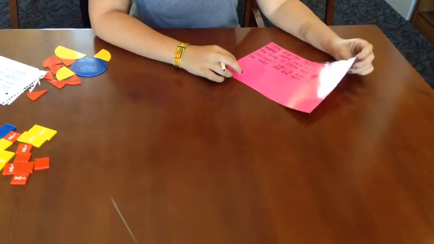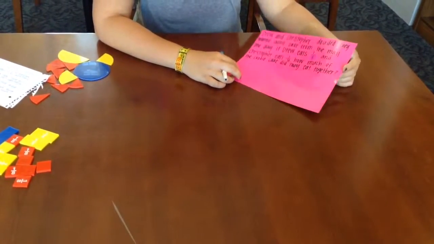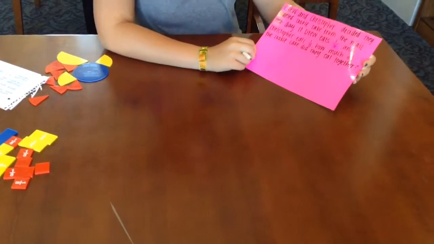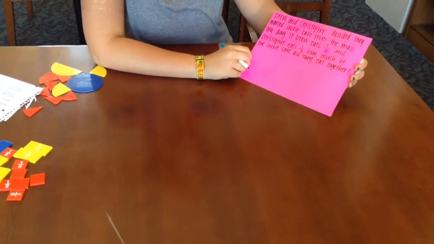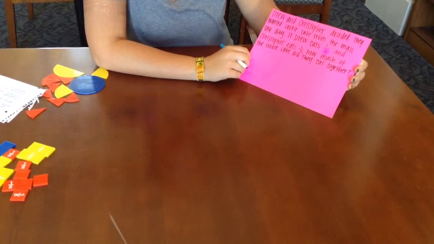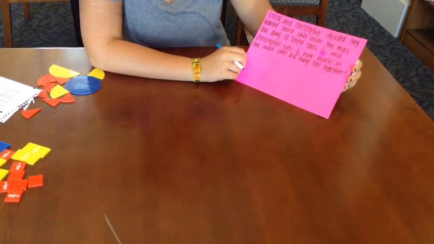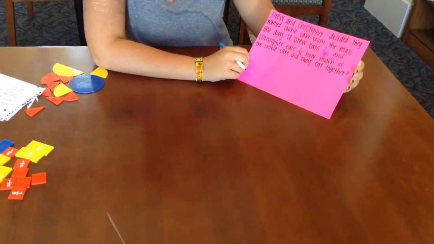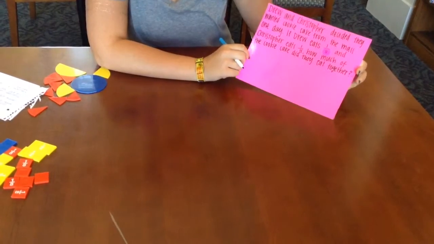Okay, so today we're going to be working with fractions and we're going to be trying to solve this word problem. The problem is Drew and Christopher decided they wanted cookie cake from their mom one day. If Drew eats 1/8 and Christopher eats 1/4, how much of the cookie cake did they eat together?